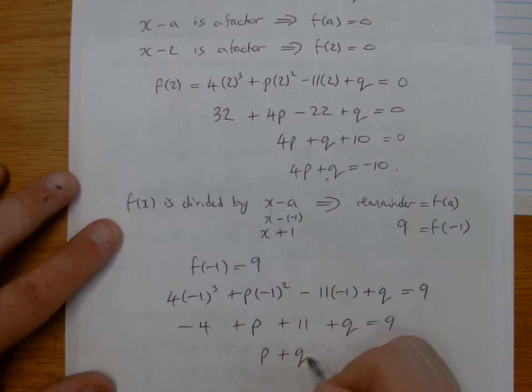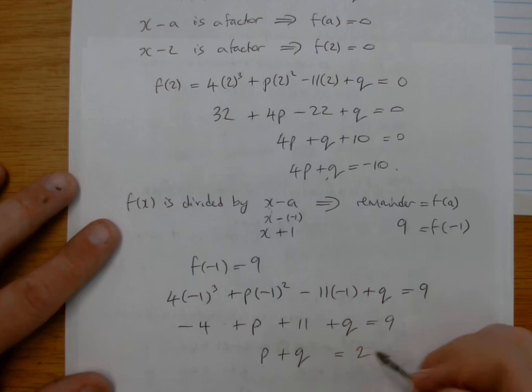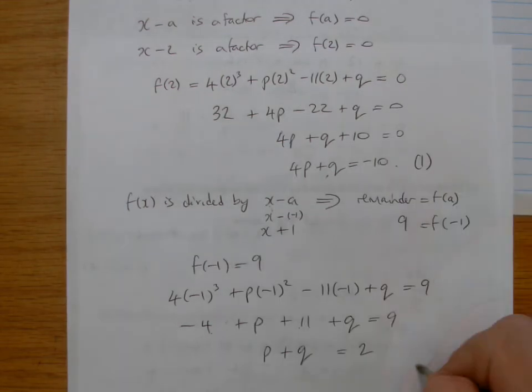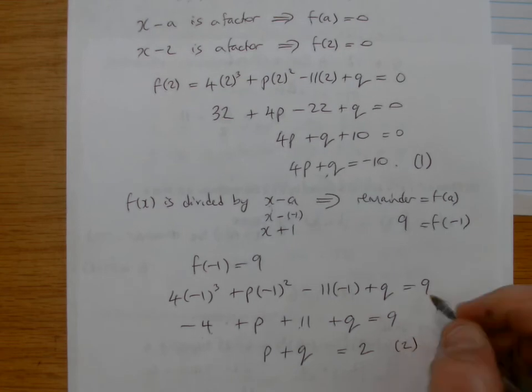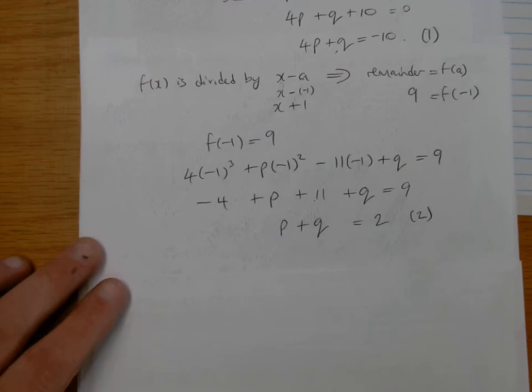So p plus q is equal to 2, I think, if that works out right. So minus 4 here, that's plus 11, so that comes to 7. And then because we've got 9 there, take the 7 over, and then it adds up to 2. Okay, so now notice we've got another equation involving p and q. Okay, so how are we going to solve this? Well, we've got an equation here, and we've got an equation here. So of course we've got two equations with two unknowns. Well, we know what we can do then. We can do simultaneous equations.